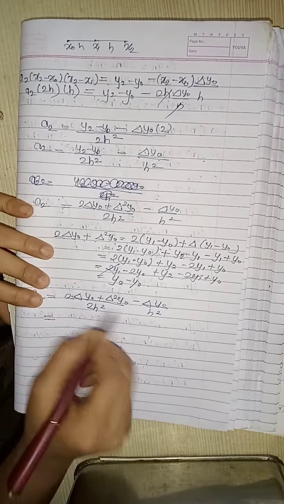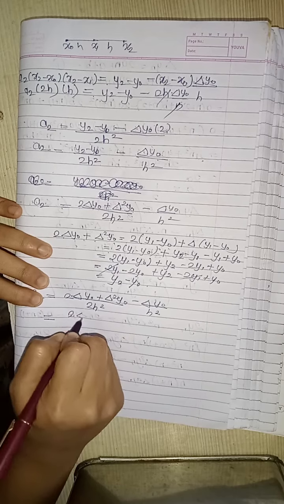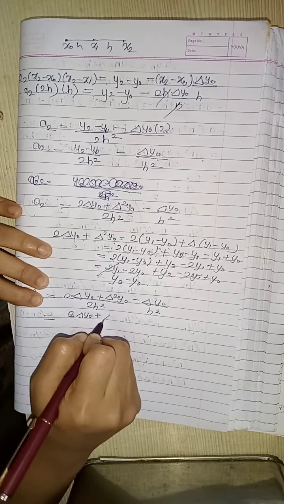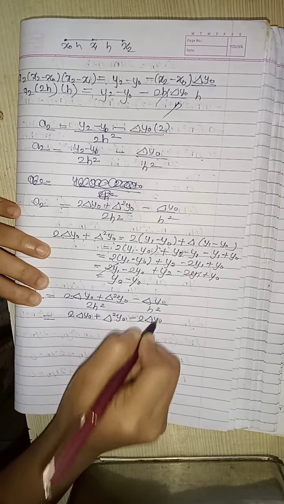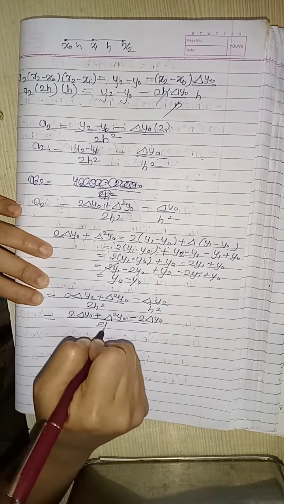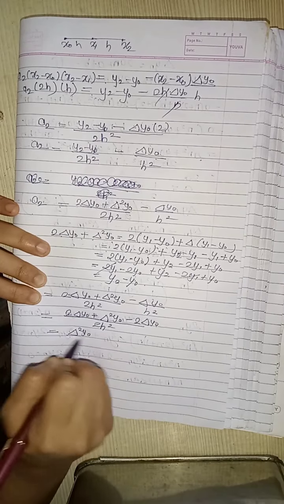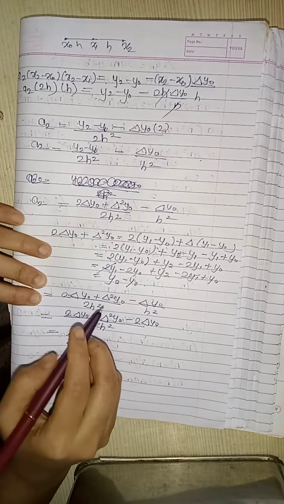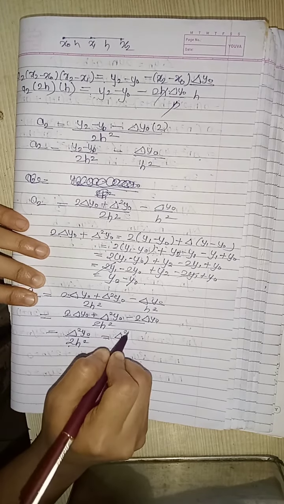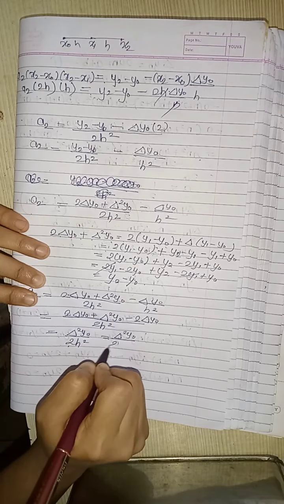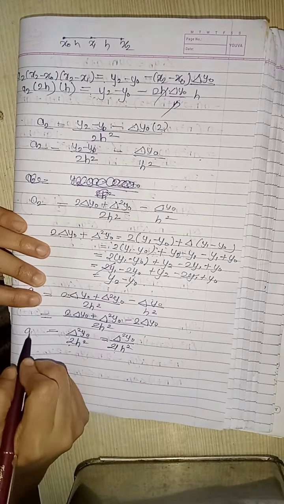Solving for this, equating the denominators, you get 2 delta y0 plus delta square y0 minus 2 delta y0 upon 2h square, which will lead you to delta square y0 upon 2h square. Now this can be represented as delta square y0 upon 2 factorial into h square. Okay, so that's the value for a2.